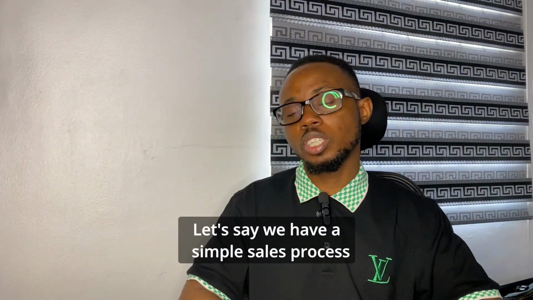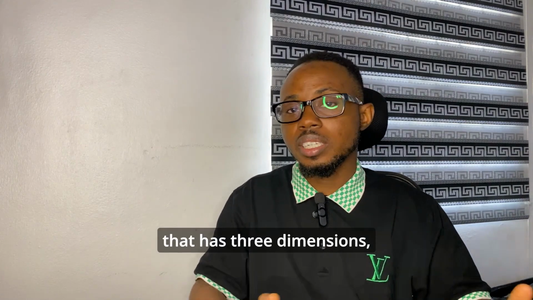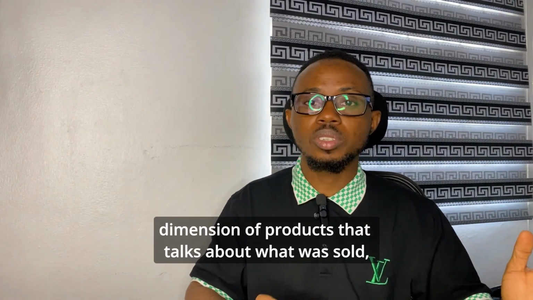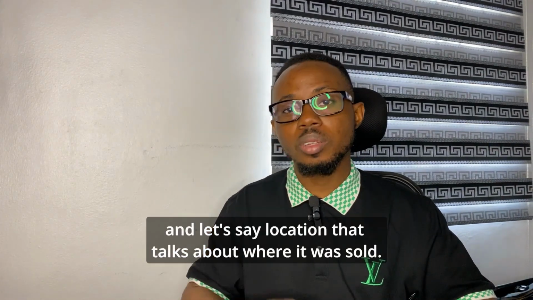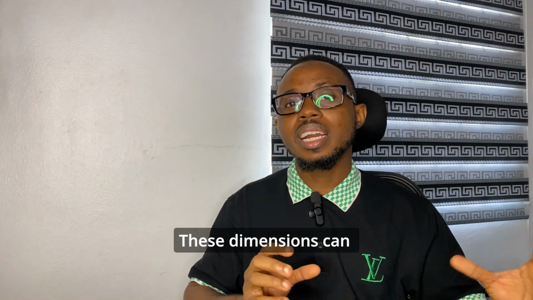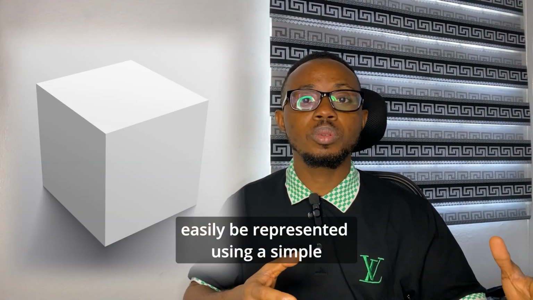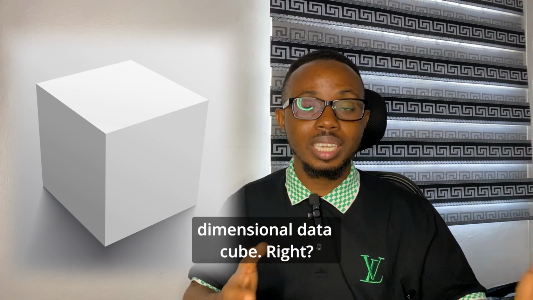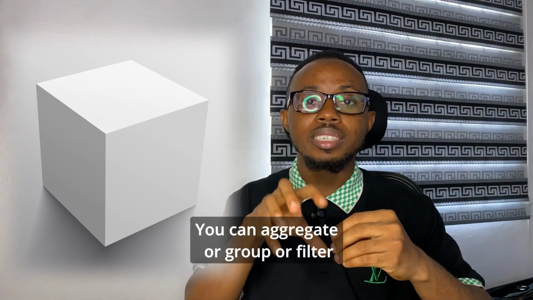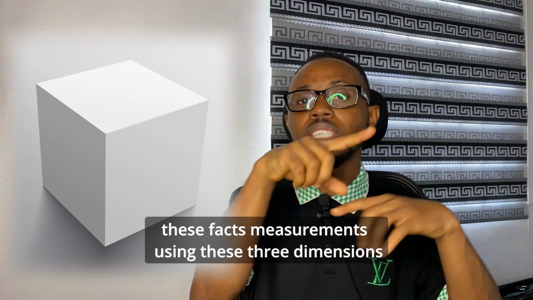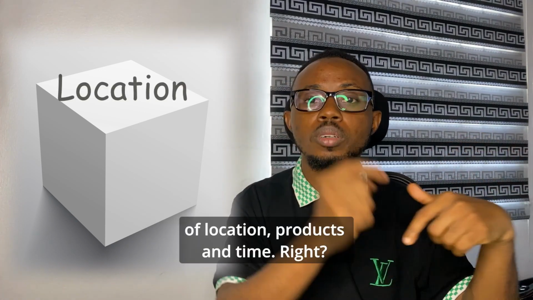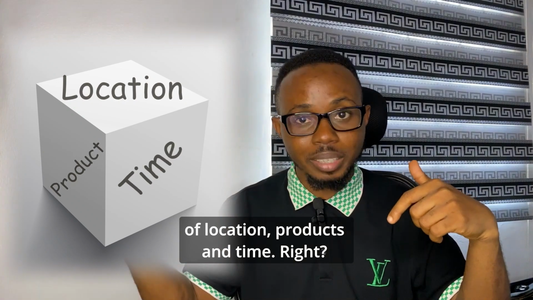Let's say we have a simple sales process that has three dimensions: dimension of product that talks about what was sold, time that talks about when it was sold, and let's say location that talks about where it was sold. These dimensions can easily be represented using a simple dimensional data cube, right? You can aggregate or group or filter these facts measurements using these three dimensions of location, product, and time, right?